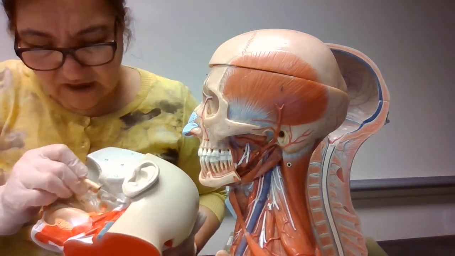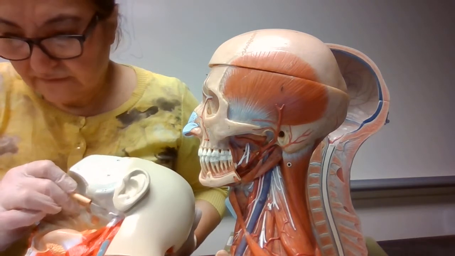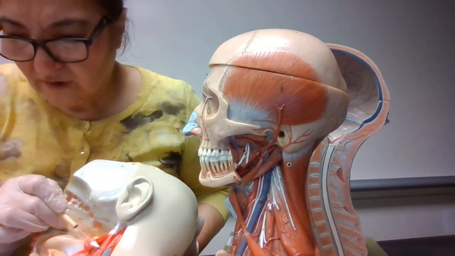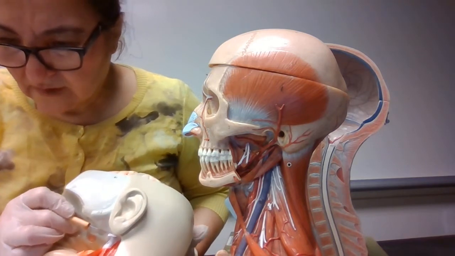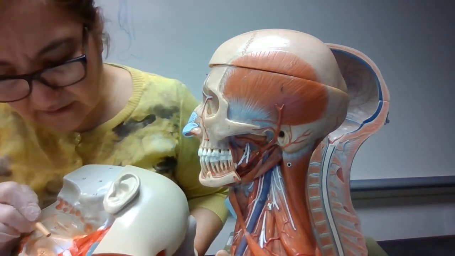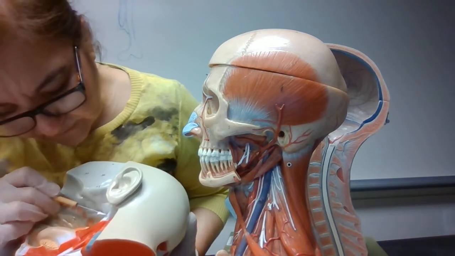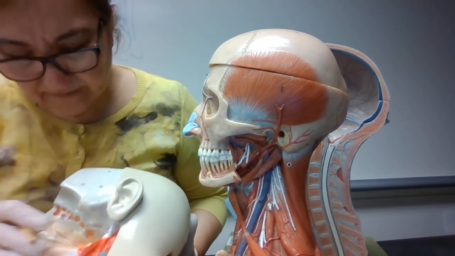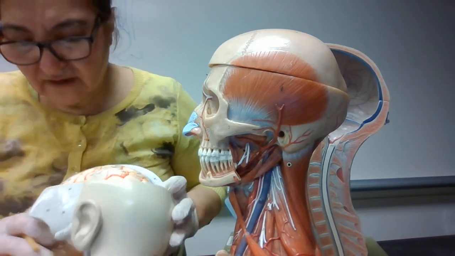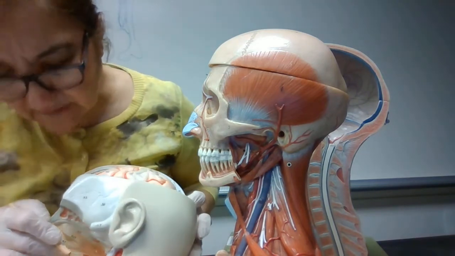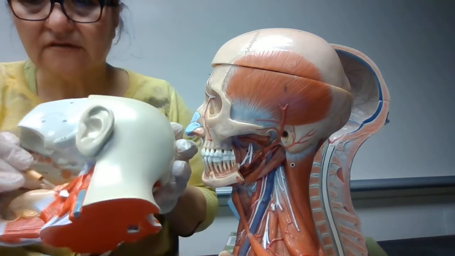Okay, this is stylohyoid. Number 20. Stylohyoid is number 21 in the head model and 20 in the red model. That's number 20, stylohyoid.